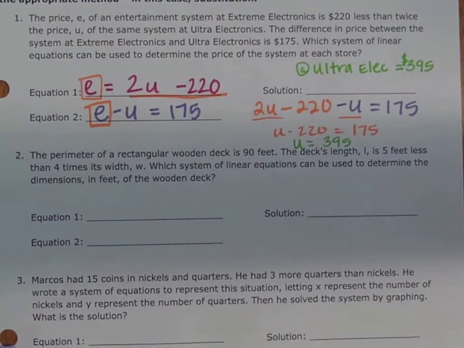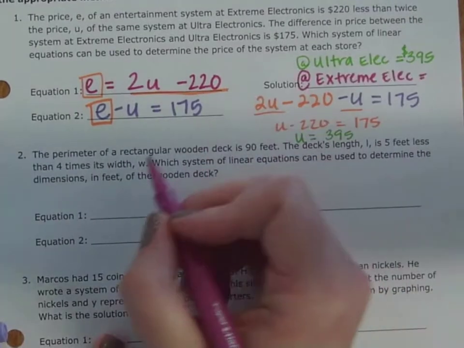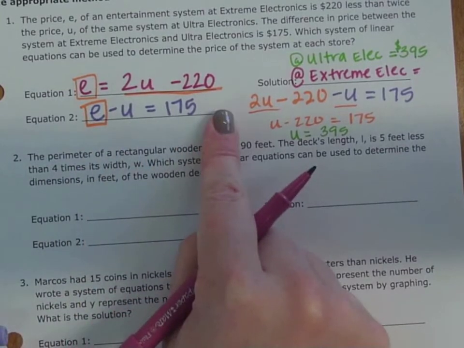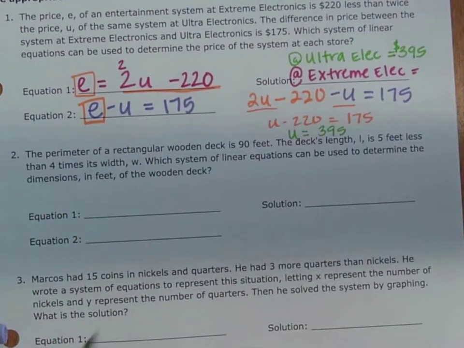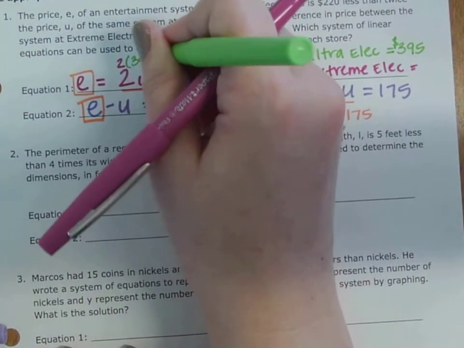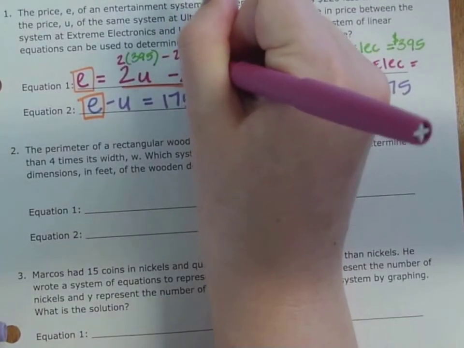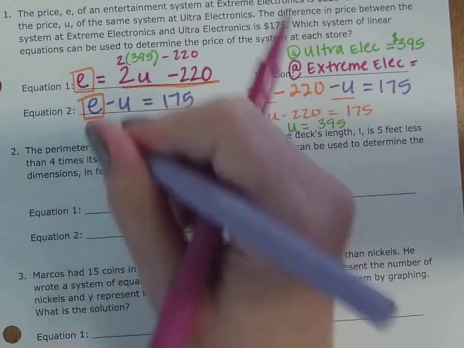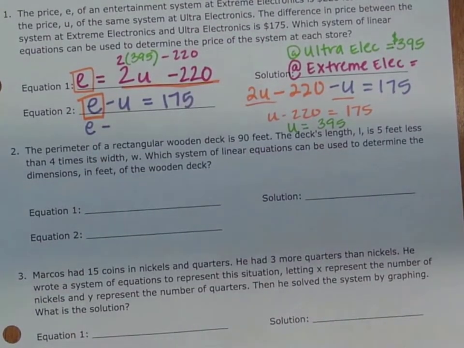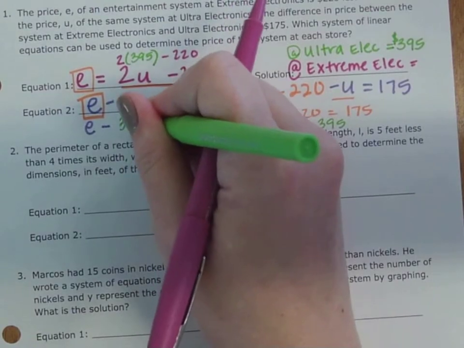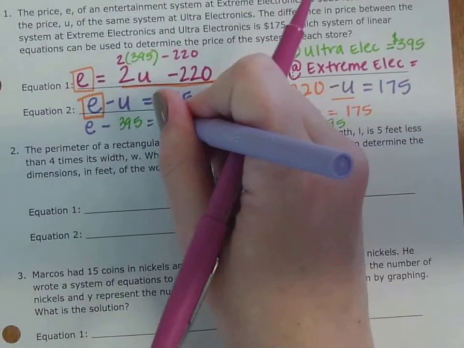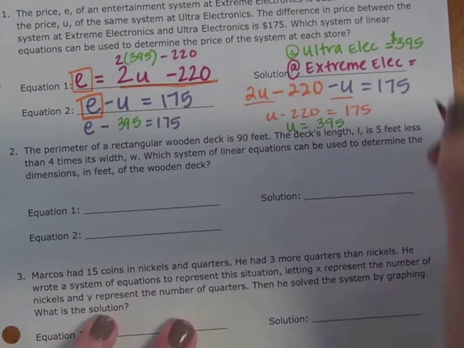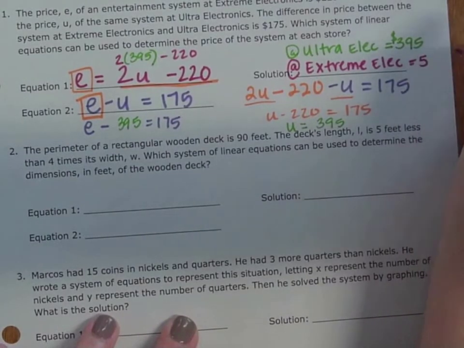What is it at Extreme Electronics? So you can do one of two things. You can plug it into the first equation, or you can plug it into the second equation. 2 times 395 minus 220, or E minus 395 equals 175. But either way, what does it equal? 575.